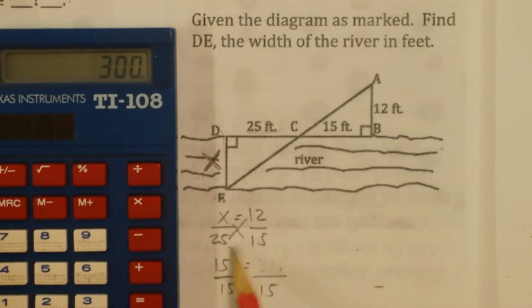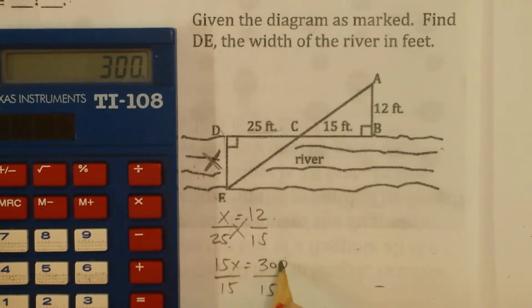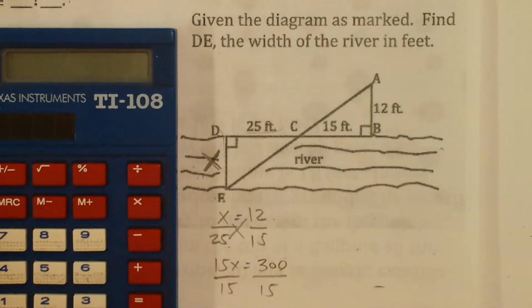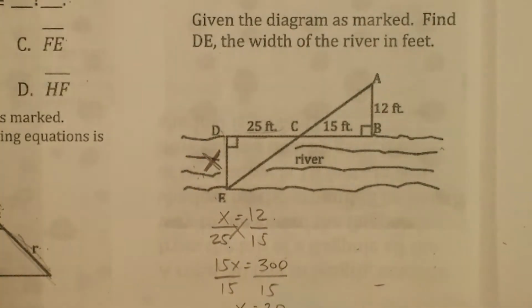25 times 12, yeah. 300. Divide by 15. X is equal to 20. So 20 feet. X is equal to 20 feet.